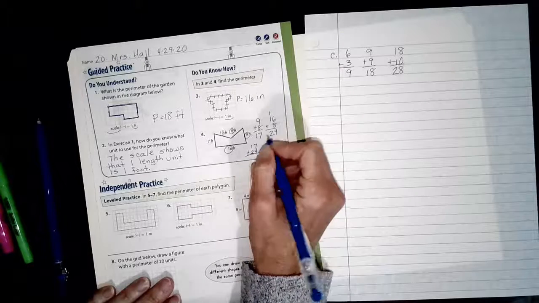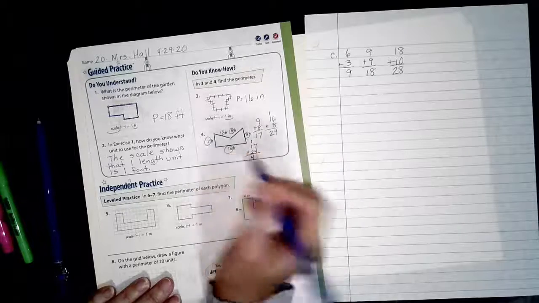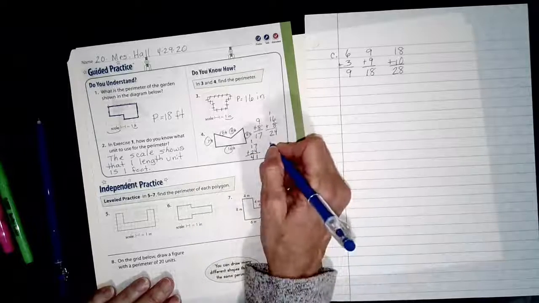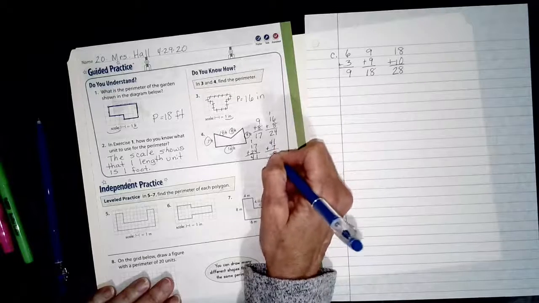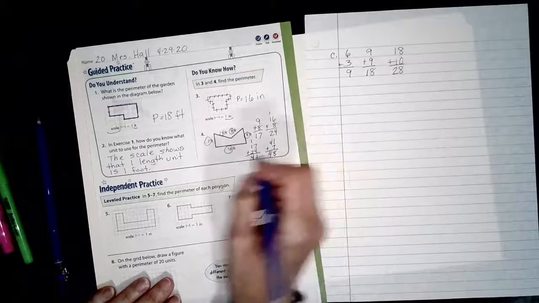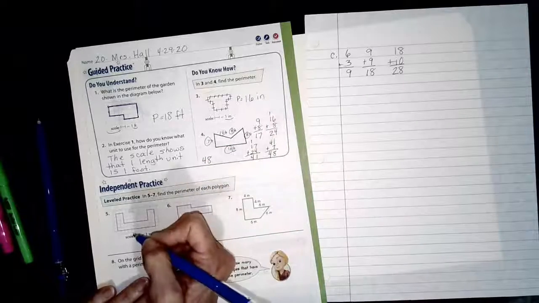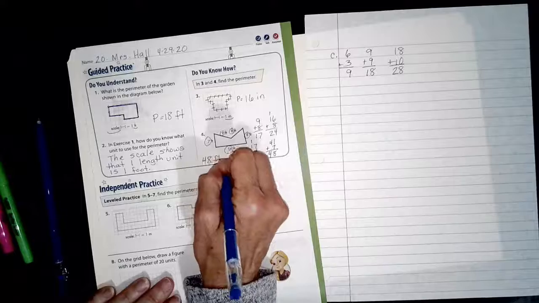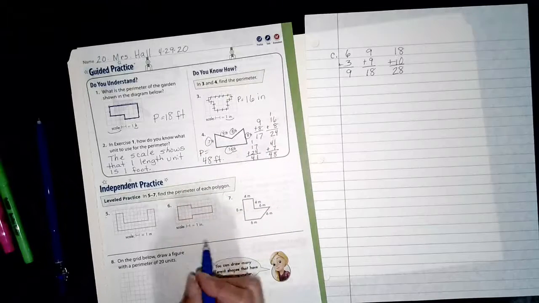7 plus 4 is 11. 2, 3, 4. And I have one more number I have not added in yet. So I'm going to take that 41 plus my 7. 1 plus 7 is 8. 4 plus 0 is 4. So my answer is 48. And what is my unit of measure? Feet. So my perimeter equals 48 feet.